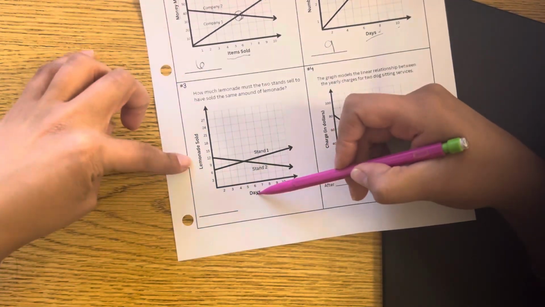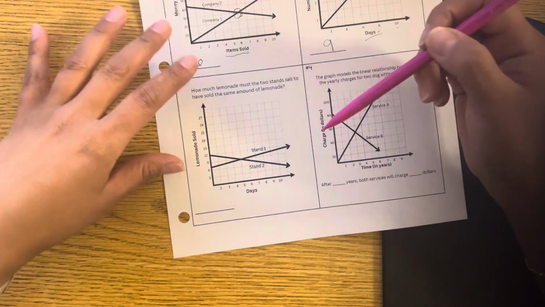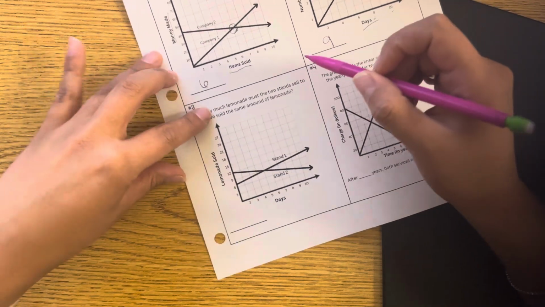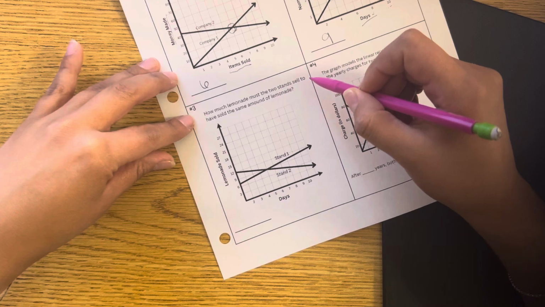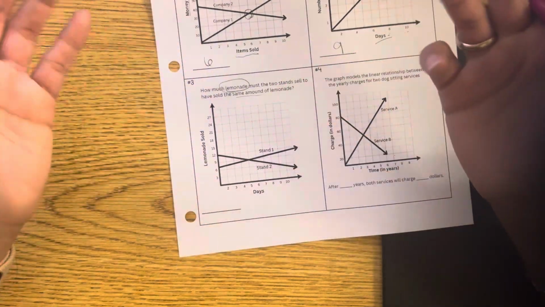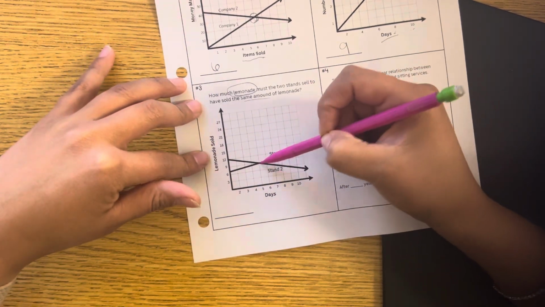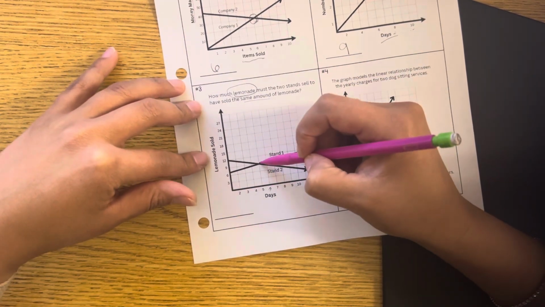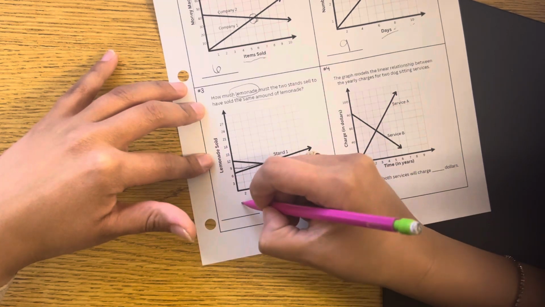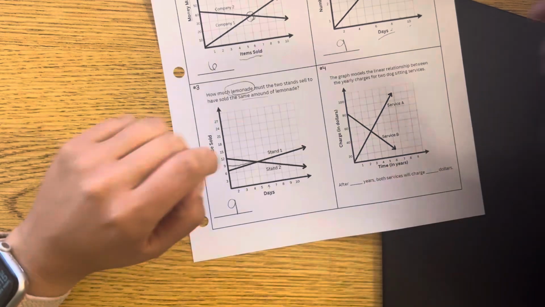Here's another one. This time, X is days and Y is lemonade sold. One is talking about stand 1, one is talking about stand number 2. But it says how much lemonade must the two stands sell to have sold the same amount. So this time it's talking about lemonade. So is that the X or is that the Y? Well, in this case, that's the Y. So before you put 5 as your answer, it's not asking how many days. It's saying how many lemonades must be sold, and that is 9 in this case. So it's not always going to be X. It can sometimes be the Y.